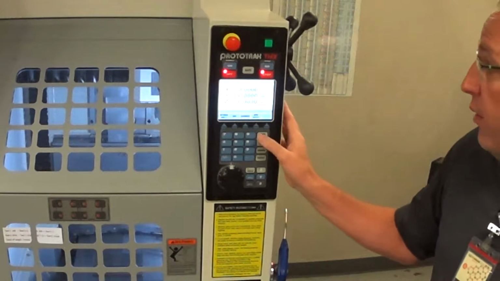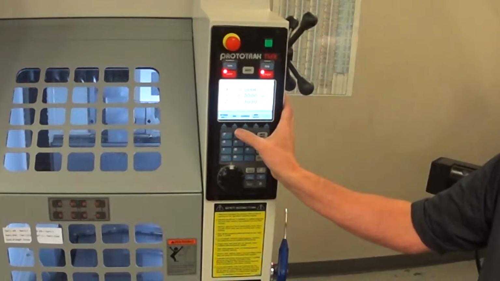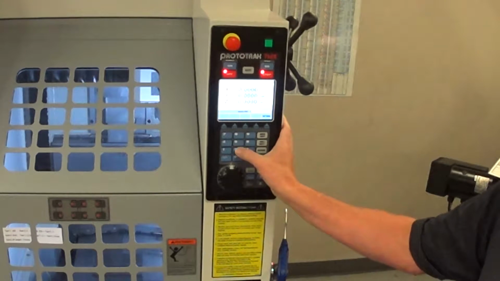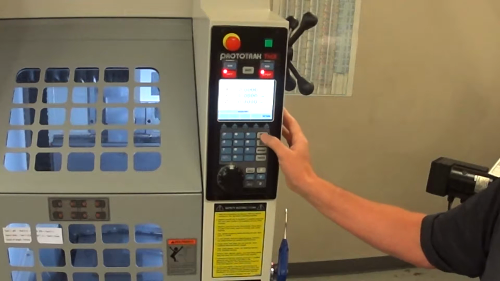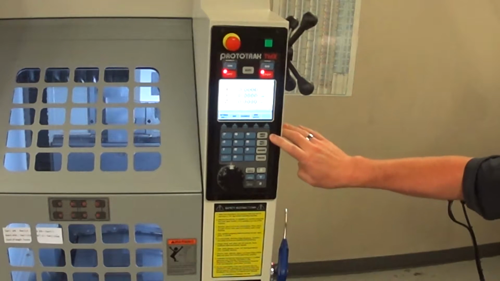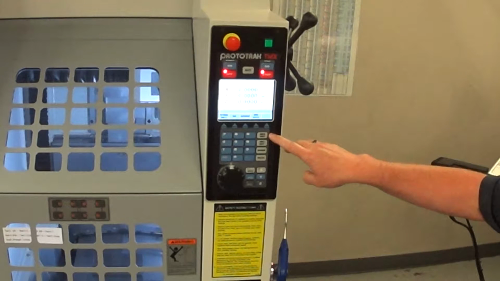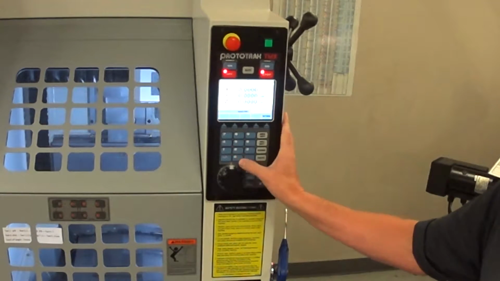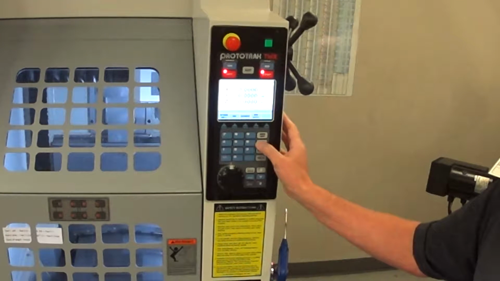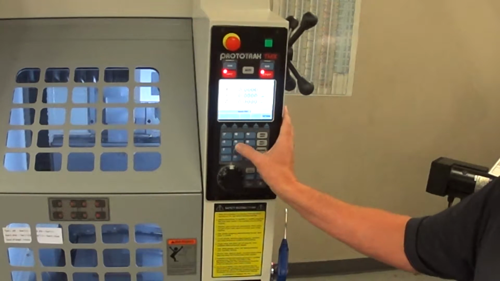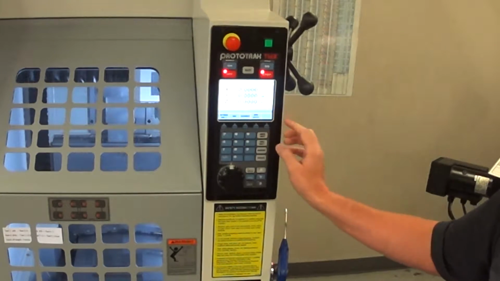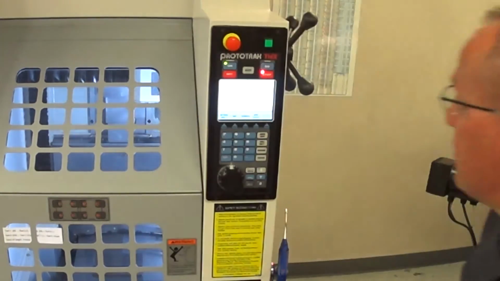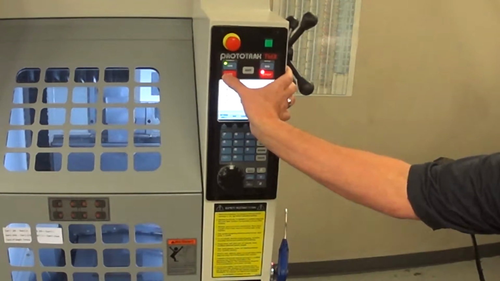DRO. So here you've got a reference, an override, a spindle speed. So if you wanted to turn the spindle on, you could say spindle speed of 500. Abset is your enter key. Spindle's going at 500 RPM.